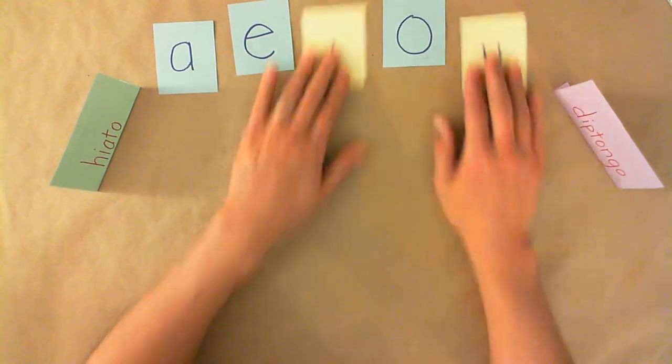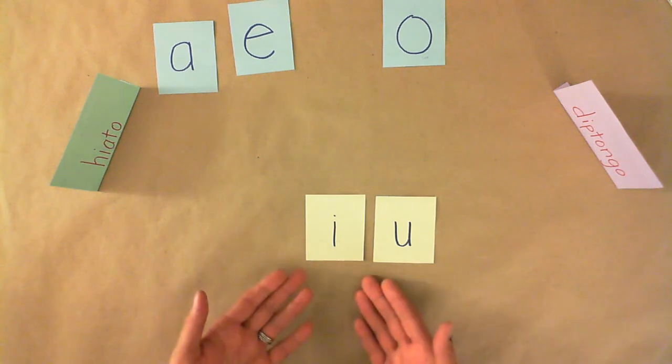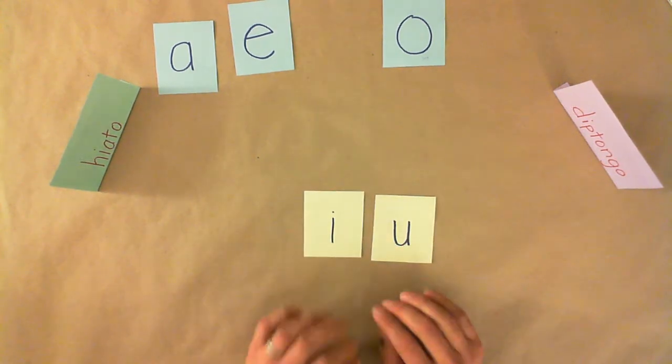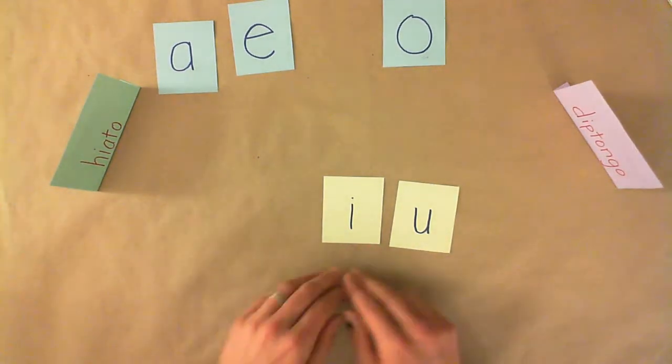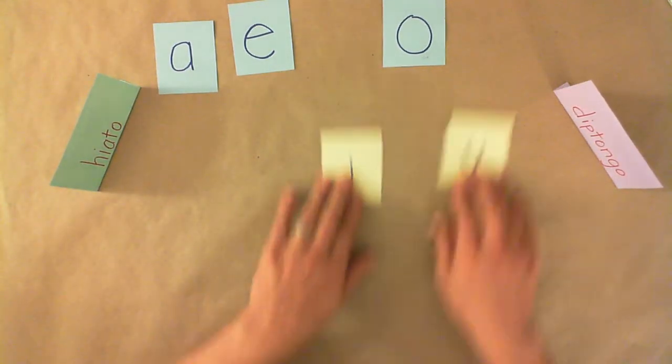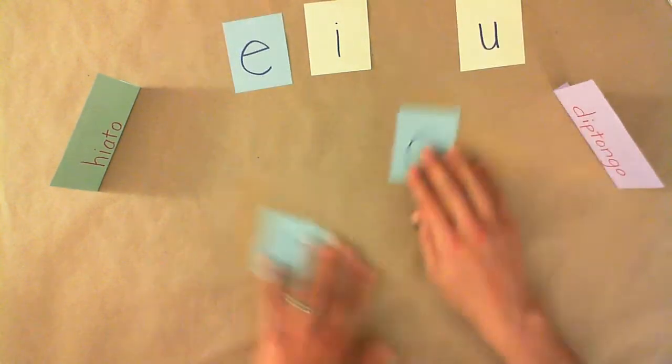How about this combination here? This has at least one weak vowel, so it's a diptongo, pronounced like that. When I say diptongo, this means that it's one syllable. We wouldn't say I-U, we would say it as one syllable. So we can see every combination here. Let's see how we would do that.